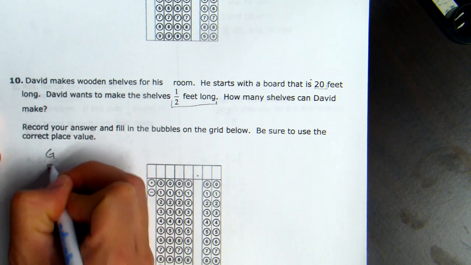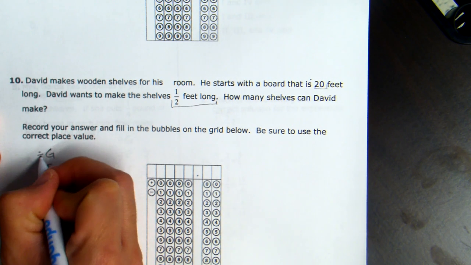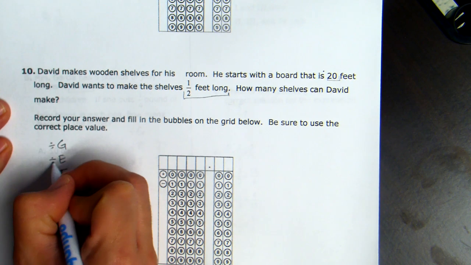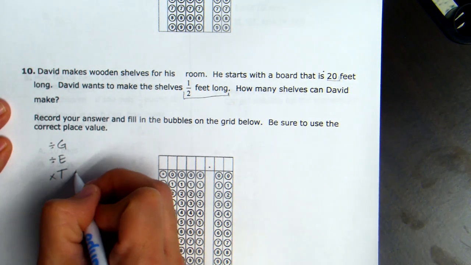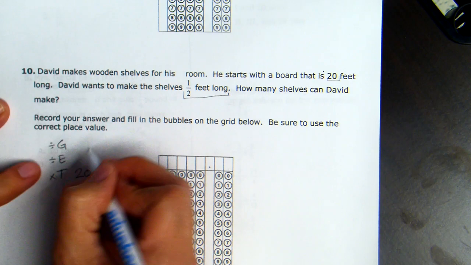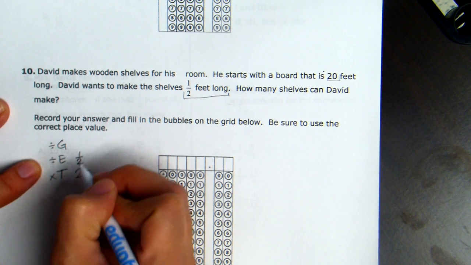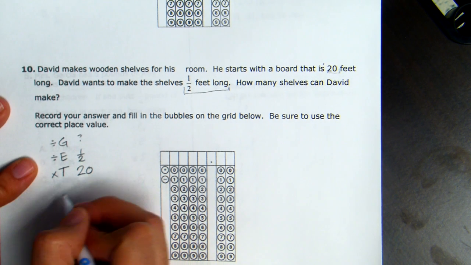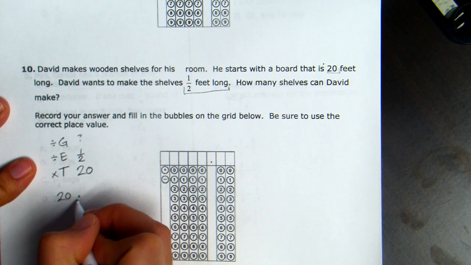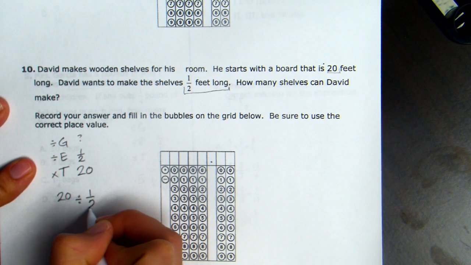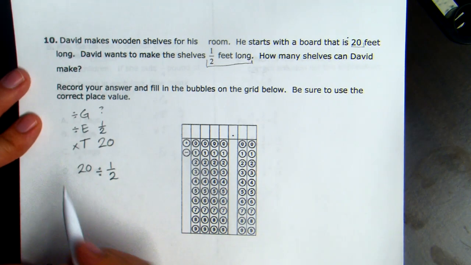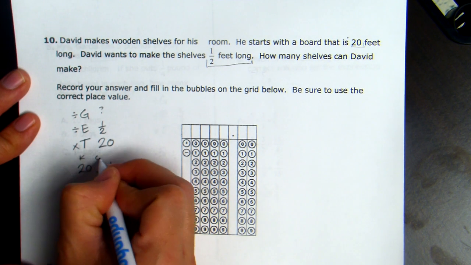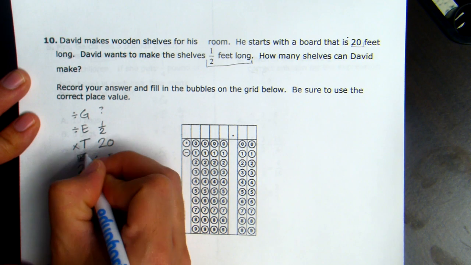The get problem, divide. The 20 is given, and the each is given, so we need to find the group. The setup will be 20 divided by 1/2. You have a whole number, put a 1 under, keep, change, and flip.